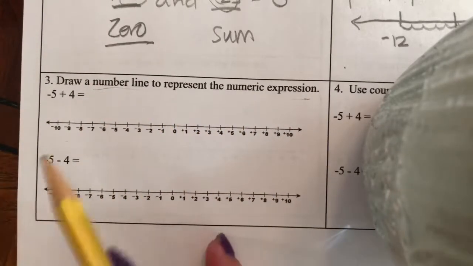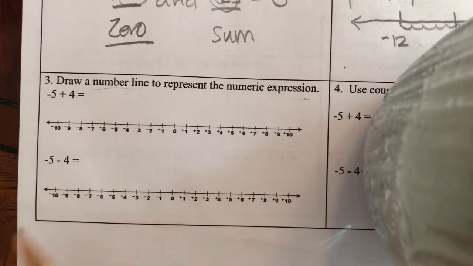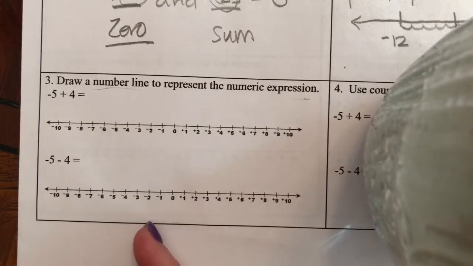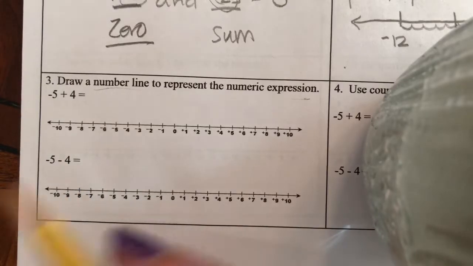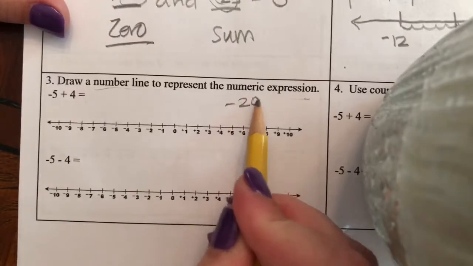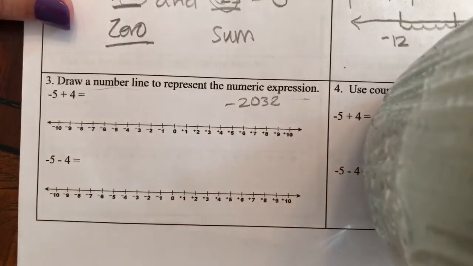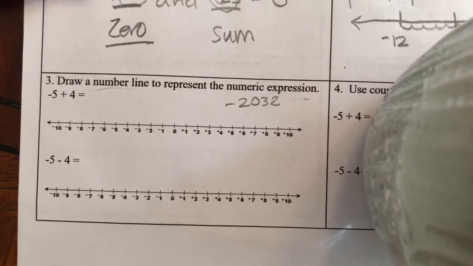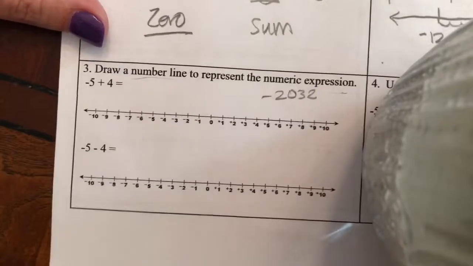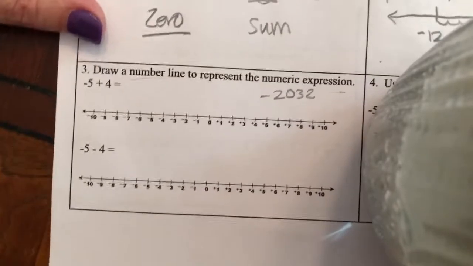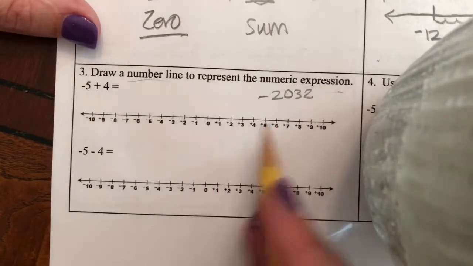I typically don't like number lines because, let's just face it, if you're trying to do a number like negative 2032, you're not actually going to draw out a number line with 2032 places on it. So this is very good for basic understandings of integers, but at this point in our math understanding, you should be able to move on and just know the rules.